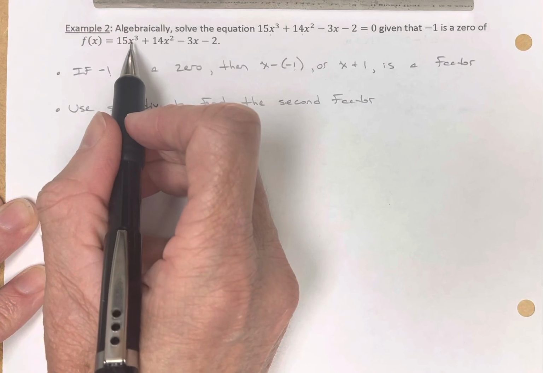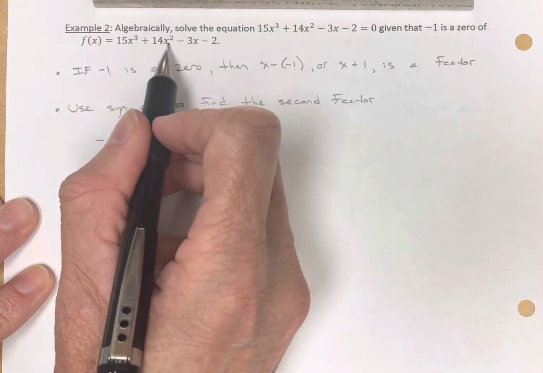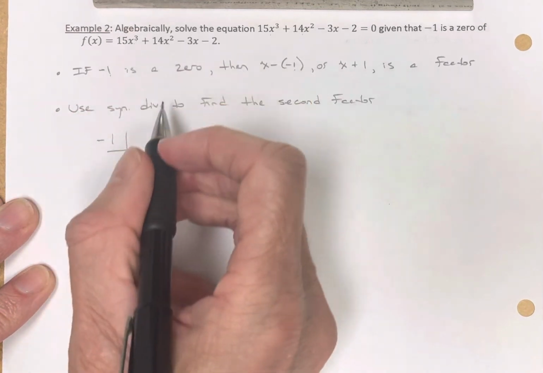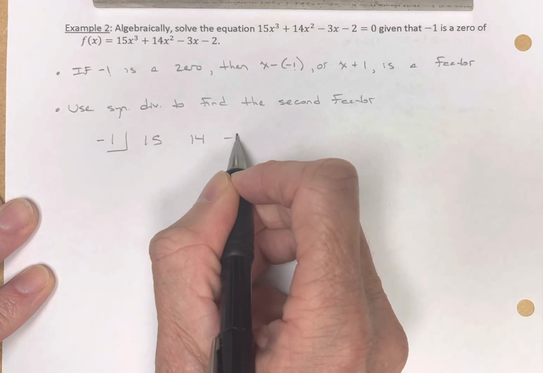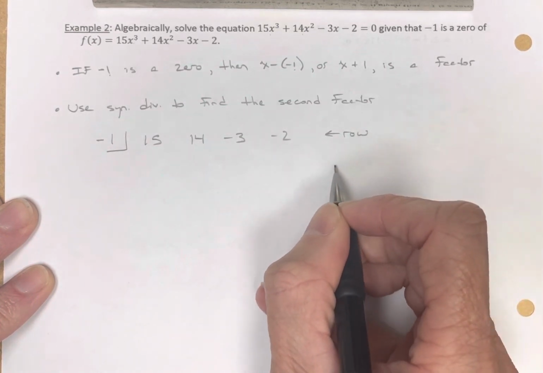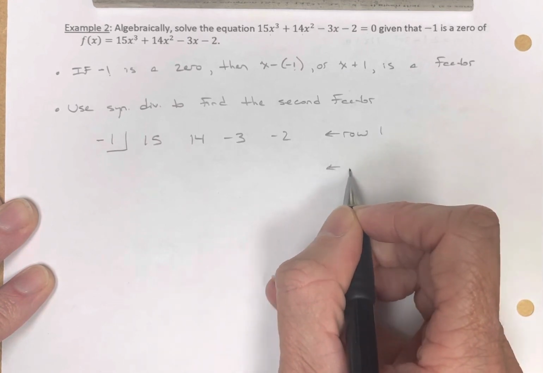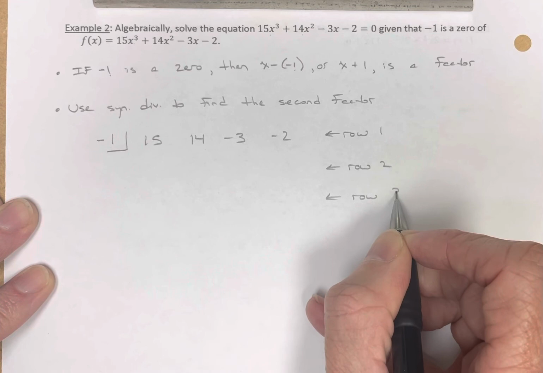My third degree polynomial is in order. I'm not missing any x terms, so I'll use the coefficients: 15, 14, -3, -2. Again, this is row 1. Row 2 is my math row. Row 3 is my answer row.